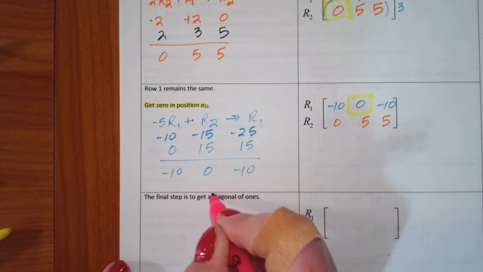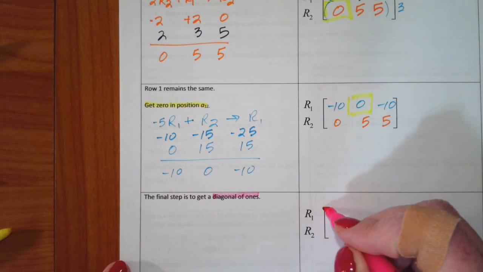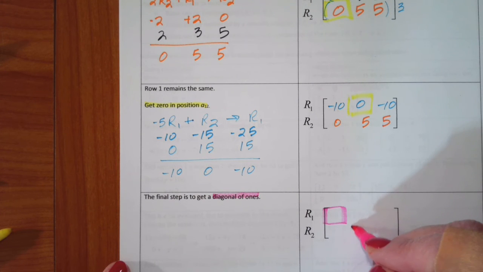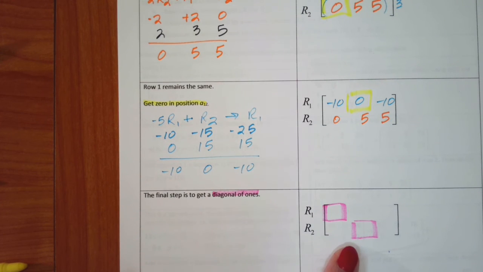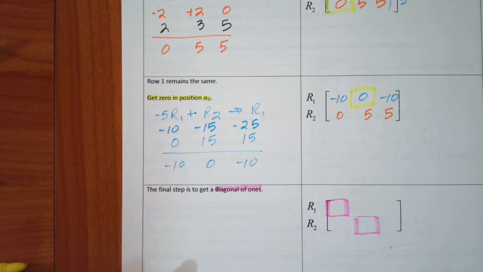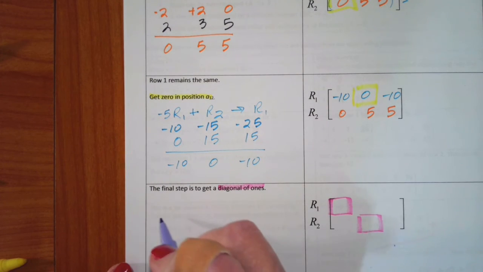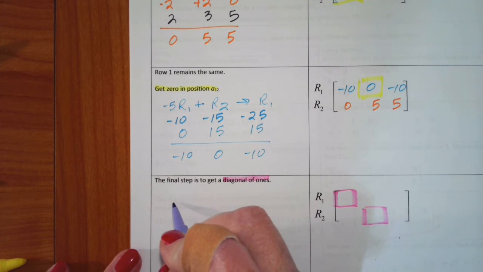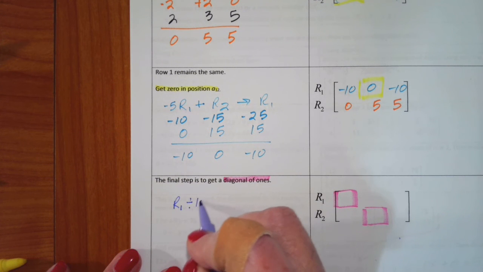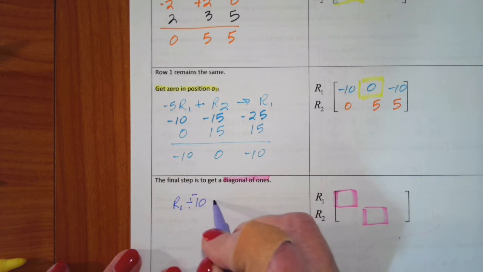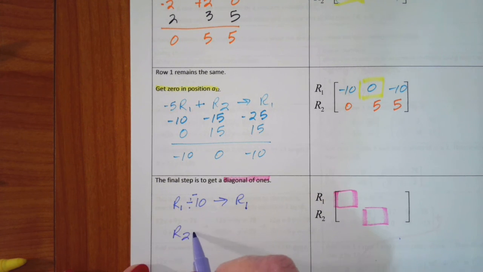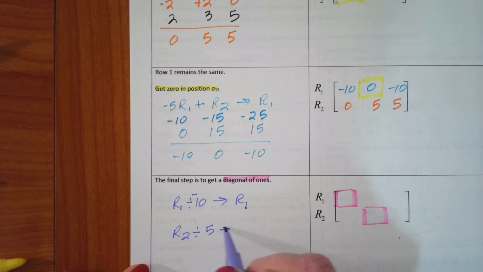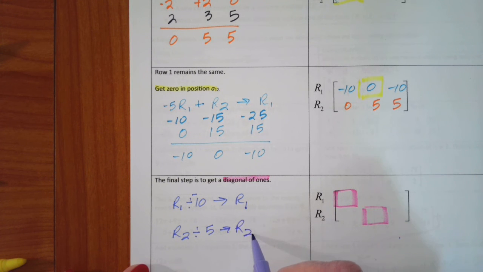So I need to get my diagonal of 1s, which means I want a 1 here, and I want a 1 here. So I'm going to take R1 divided by -10 and that goes into R1, and R2 divided by 5 into R2.